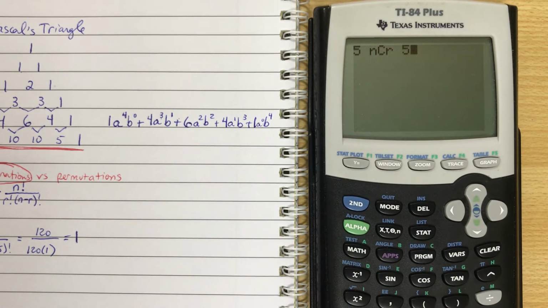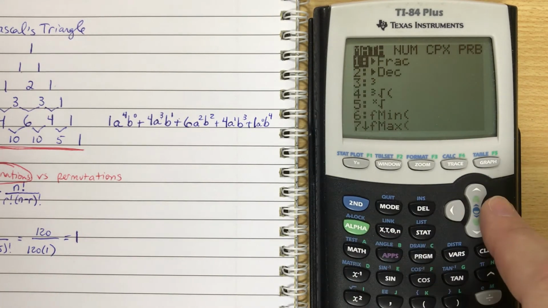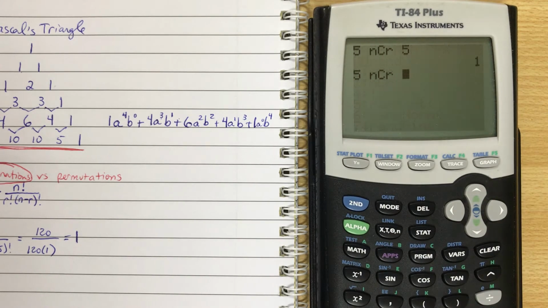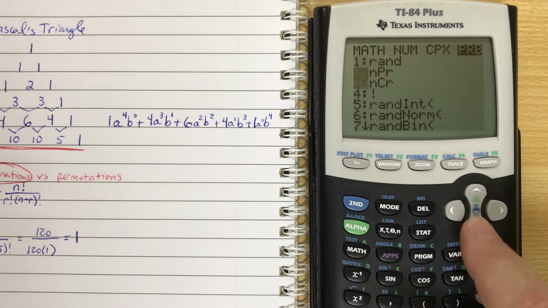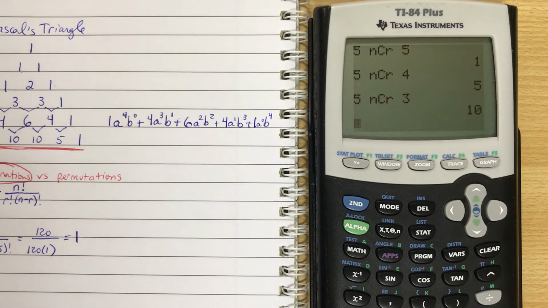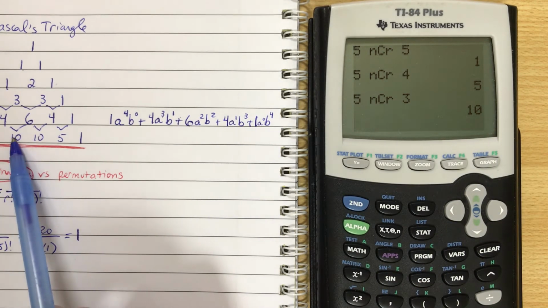So if I want to choose 5 of those, there's my value 1. What if I wanted to do 5 choose 4? What about 5 choose 3? Now, do you notice anything about the numbers that we're getting? 1, 5, 10, 1, 5, 10.